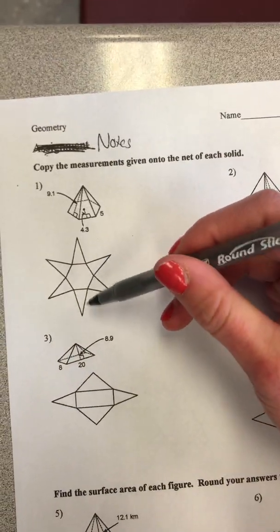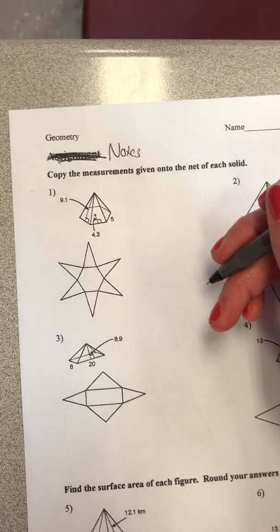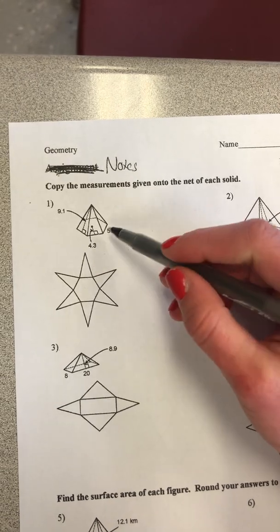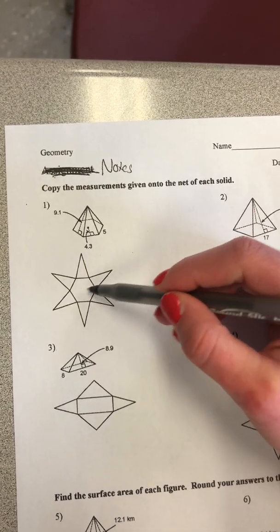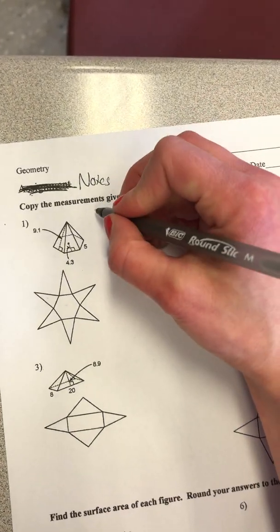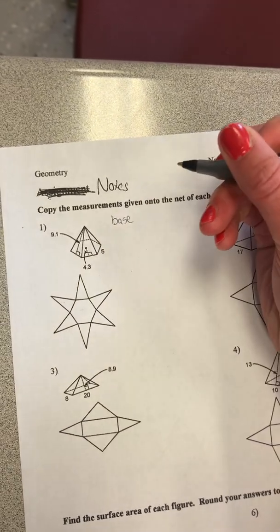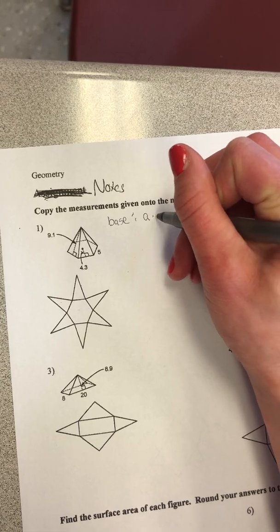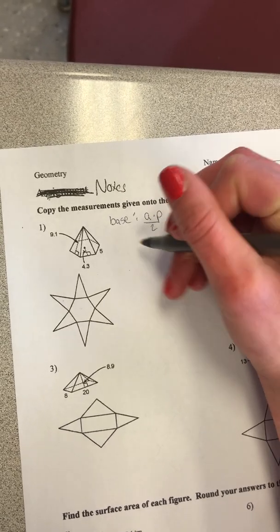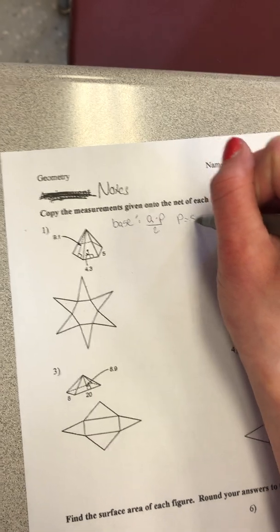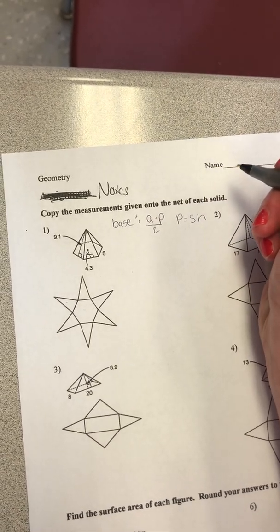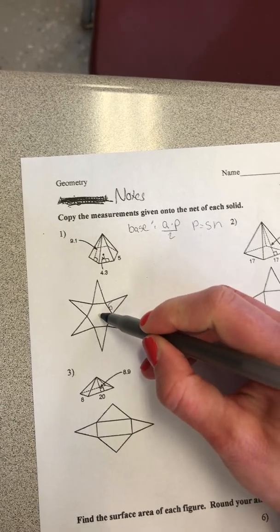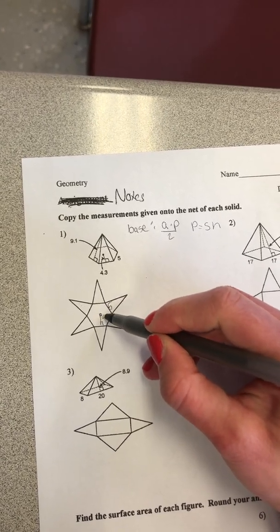So the first thing is we have a hexagonal pyramid. So like the other surface areas, we're going to find the surface area of every single side of the figure, including the base. I'm going to start with the base. Now for the base, we know it is a polygon, so we're going to need the apothem times the perimeter divided by 2. The perimeter is the side length times the number of sides. In this case, my side length is 5. My apothem is 4.3.